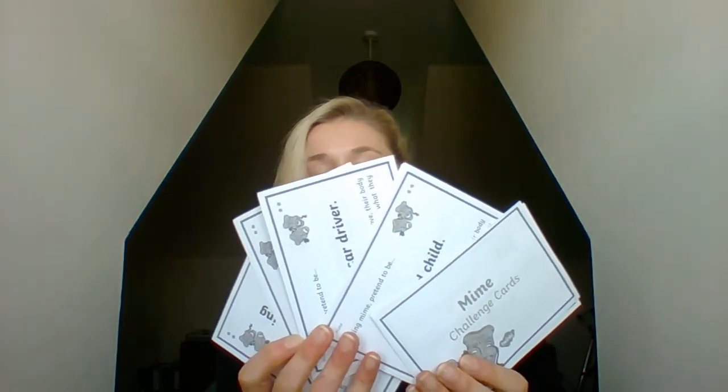So what we're going to do is use these miming challenge cards. I've uploaded this activity onto today's folder in your drama folder, and it's about 5 A4 bits of paper. Once you've printed them out, I want you to cut them into little cards.